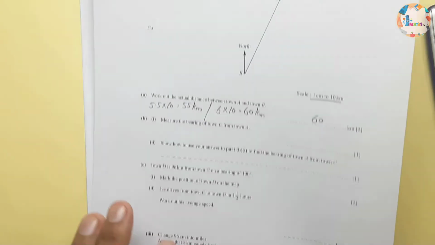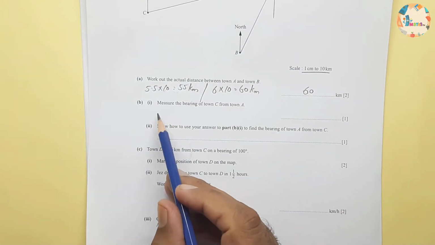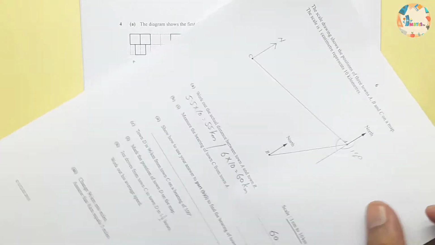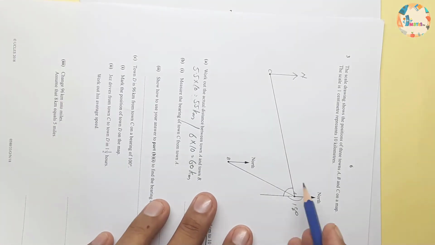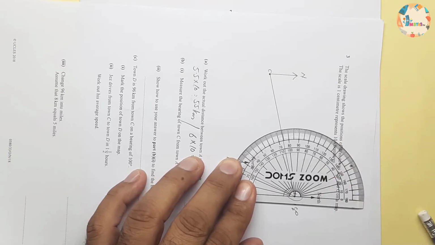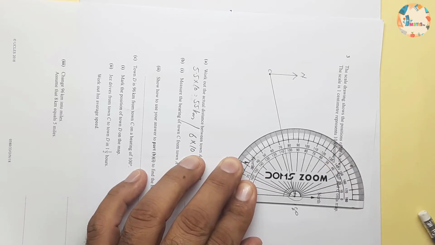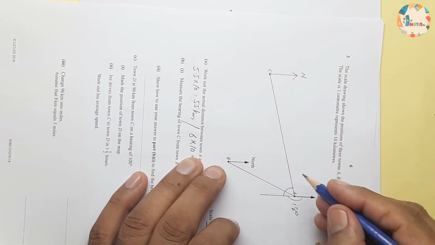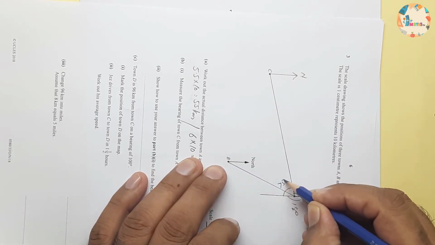for your understanding. So we have the next part, which is measure the bearing of town C from A. So C from A, this is 180 degrees, and we can measure this from here. This one is 75, so this angle is 75.